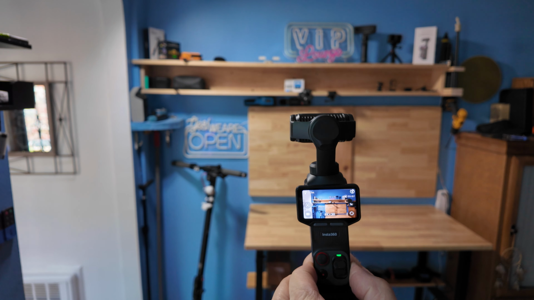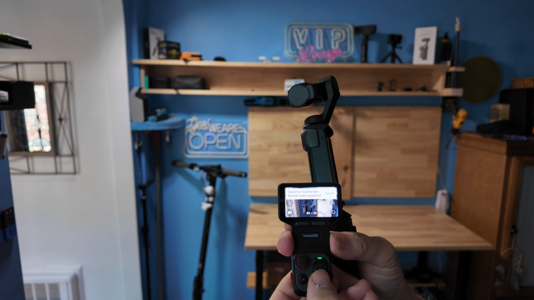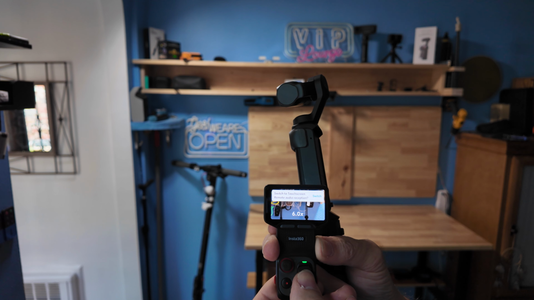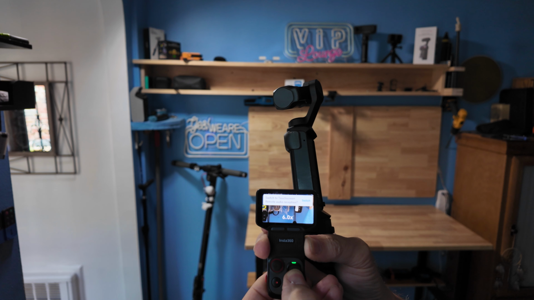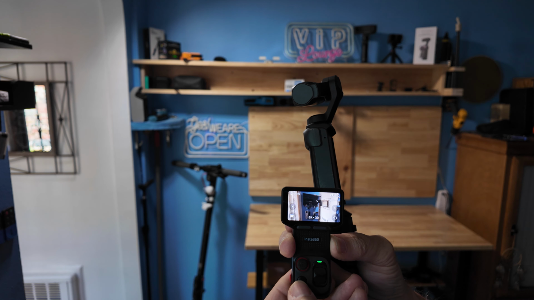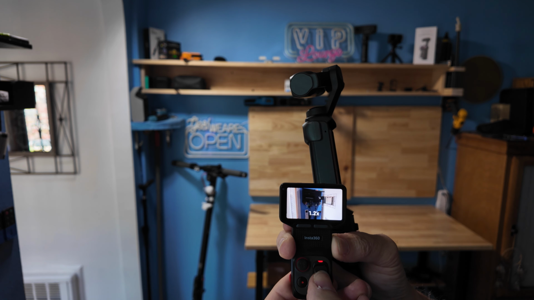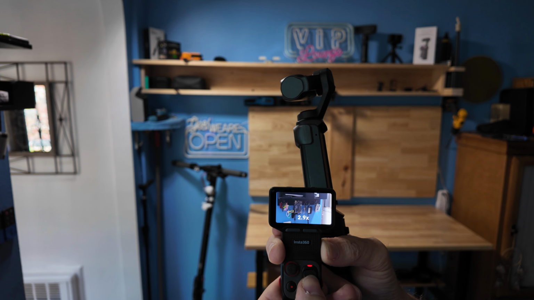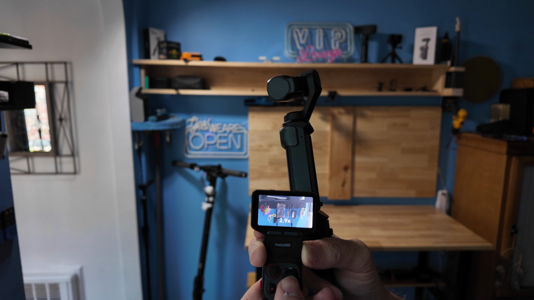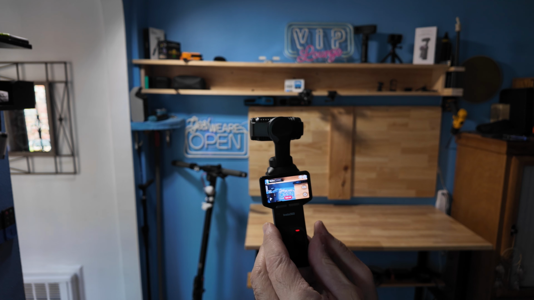Let me take this off of the unit, and let me show you that once again. It will go correctly this way around, and go right back to 1x. Either way I do this and hit record, if I now zoom in, I can only go to 2.9 on the 1-inch sensor. I cannot get to the 6x on the 1/3 inch sensor.